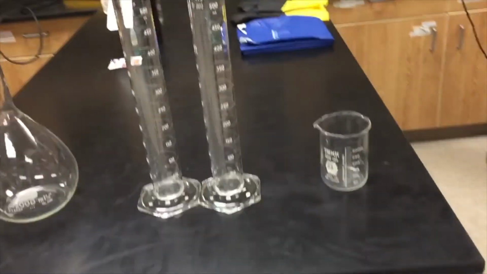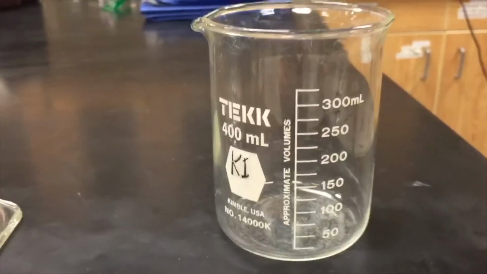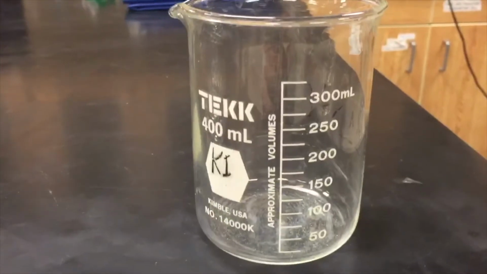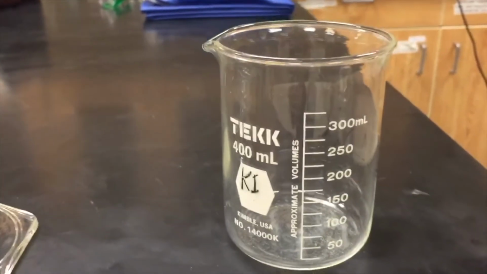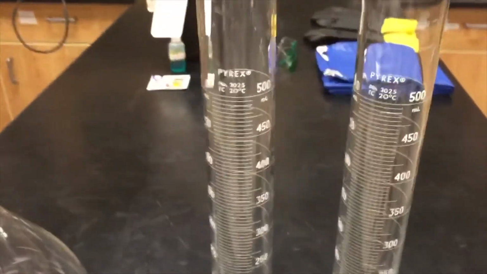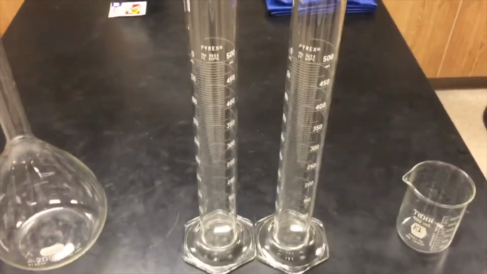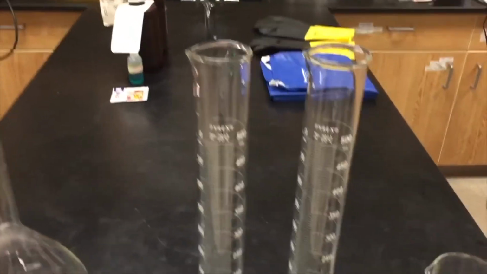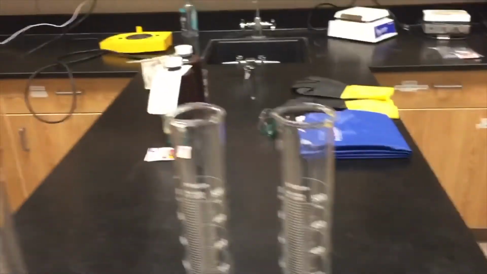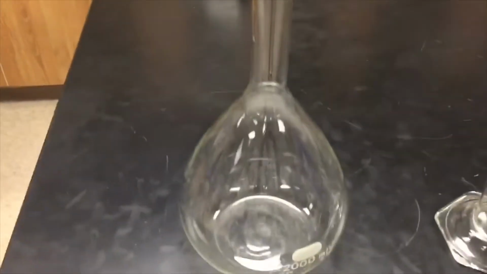All right, so we're going to be talking about our materials here. We've got a 300 milliliter beaker to mix the dry yeast in so it's easy to pour. Then we've got two 500 milliliter graduated cylinders to accurately measure the amount of hydrogen peroxide and water we're going to add. And then we're mixing it all into this flask that is 2,000 milliliters.